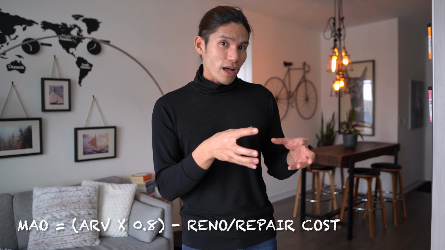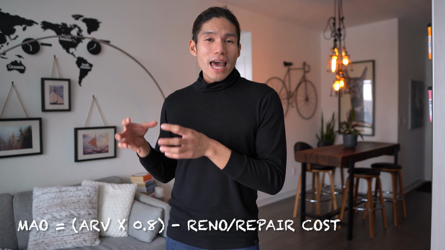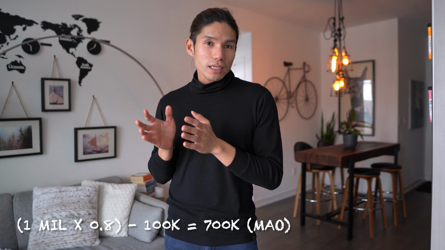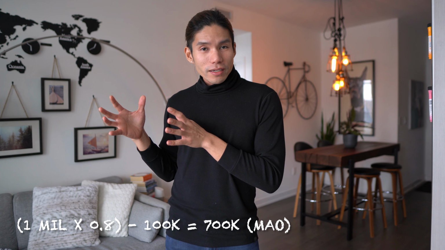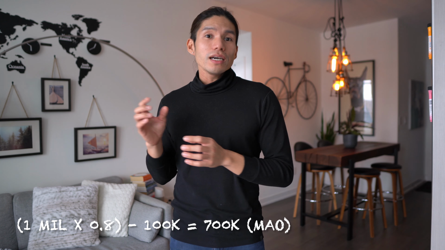The formula that a lot of investors use when determining the maximum allowable offer for a property is ARV, the after repair value, multiplied by 0.8, and then deducted by the cost of repairs or renovation. For example, if you determine that the ARV is $1 million, and the cost to renovate that particular property is $100,000, your maximum allowable offer will be as follows: $1 million times 0.8 gives you $800,000, minus $100,000, which is the cost of renovation, equals $700,000.